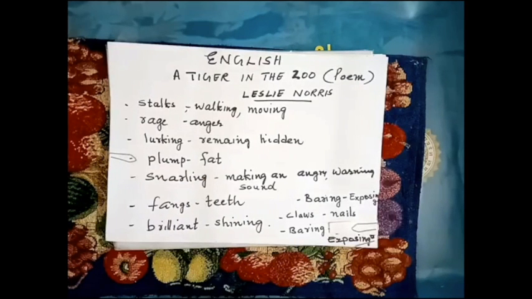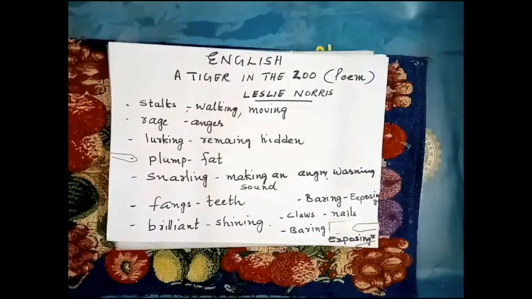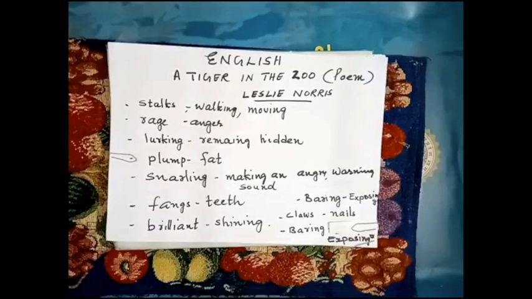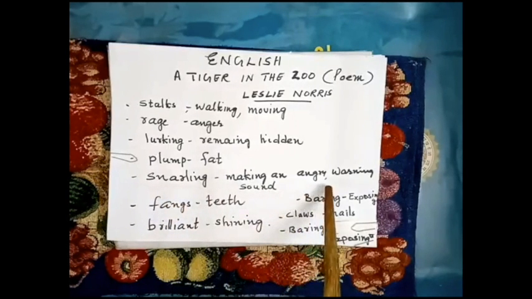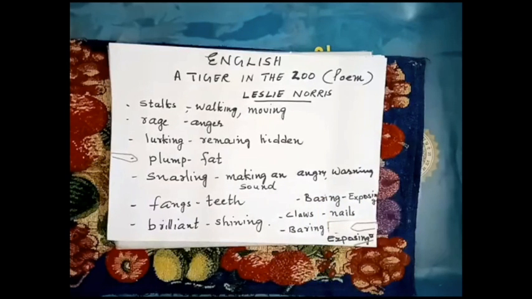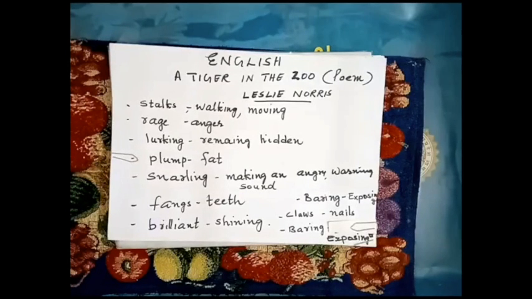He should be snarling around the houses at the jungle's edge, baring his white fangs, his claws, terrorizing the village. Now the poet says that he should be snarling. Snarling means making an angry warning sound. The tiger will be roaring. And here, where is the tiger now? In the forest. And near the edge of that forest, there are some houses. So it will be roaring there.